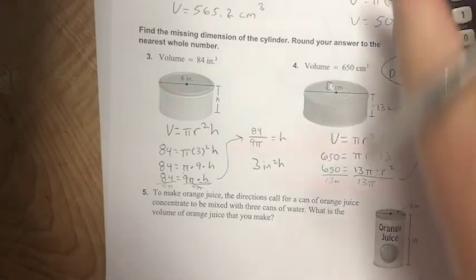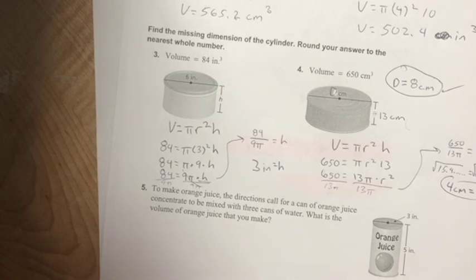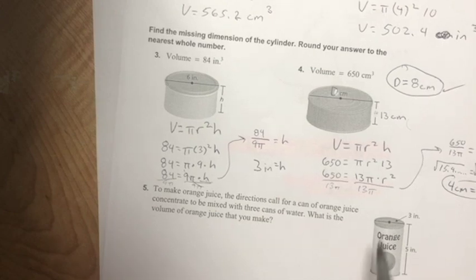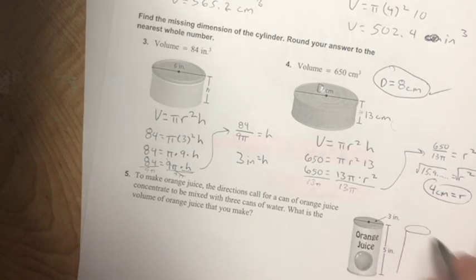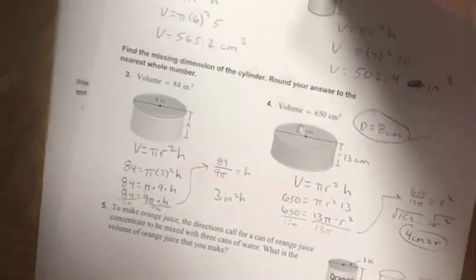All right, number 5. It says, to make orange juice, the directions call for a can of OJ concentrate to be mixed with 3 cans of water. What's the volume of orange juice that you make? So basically what's happening here is I need to take this can of orange juice and then add another 3 cans of water to it. And those cans of water are the same size as my orange juice, okay?